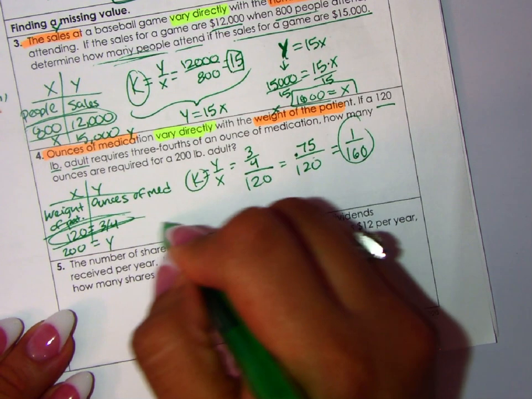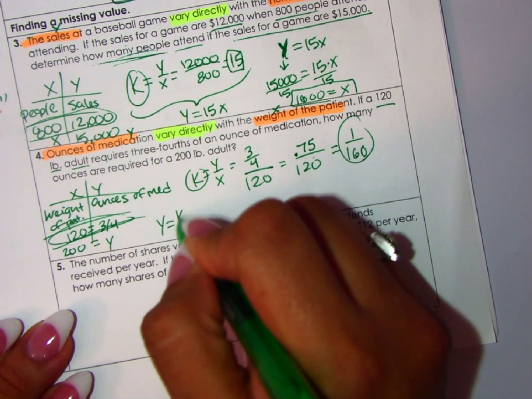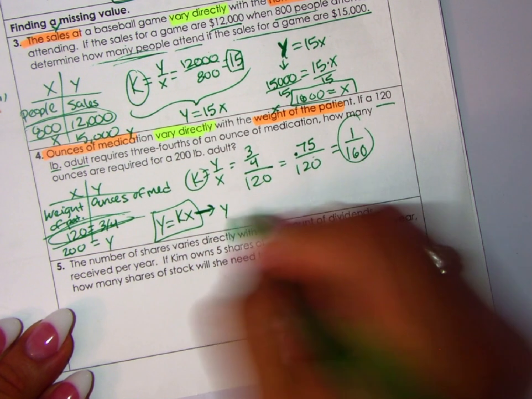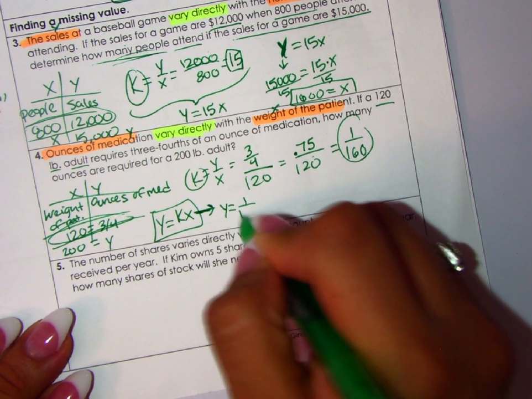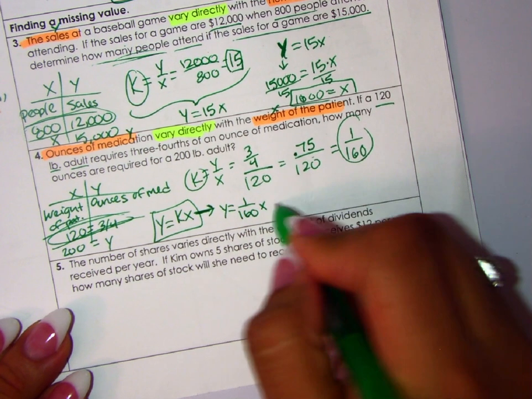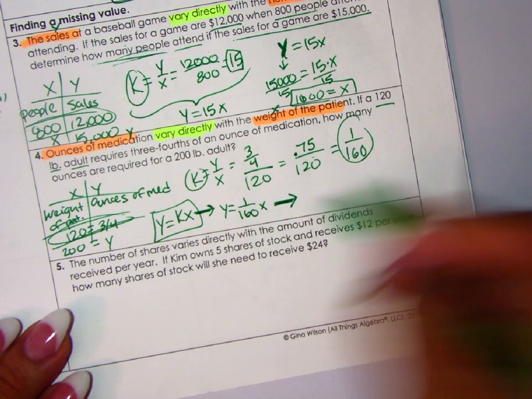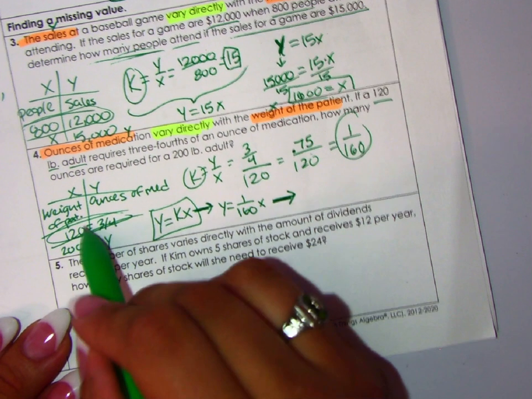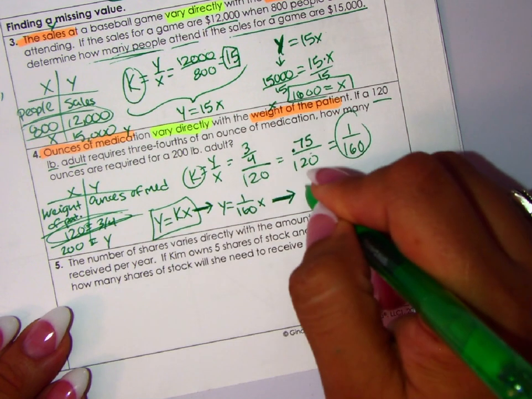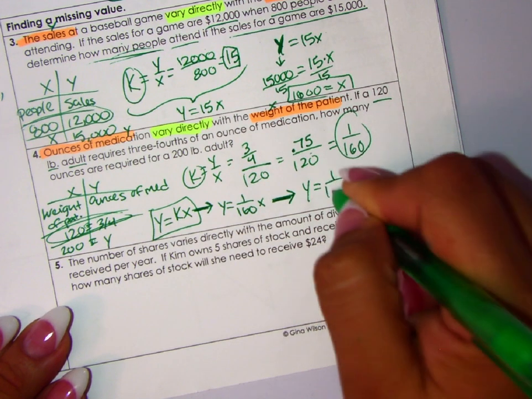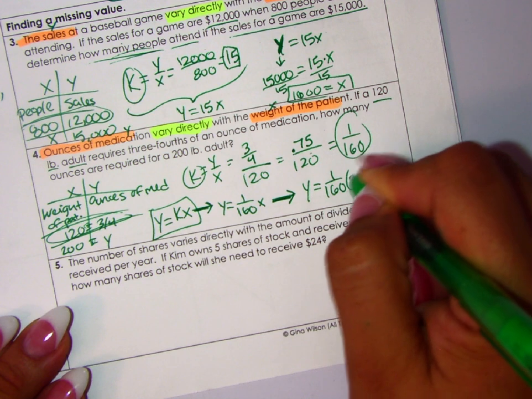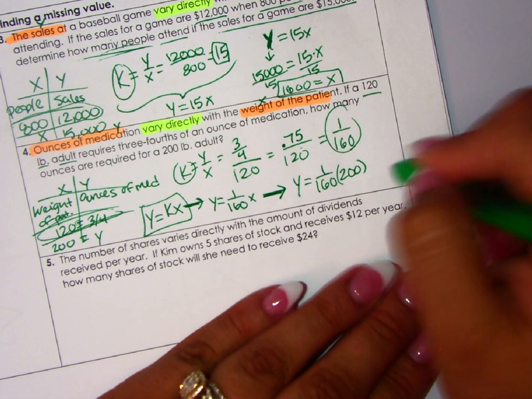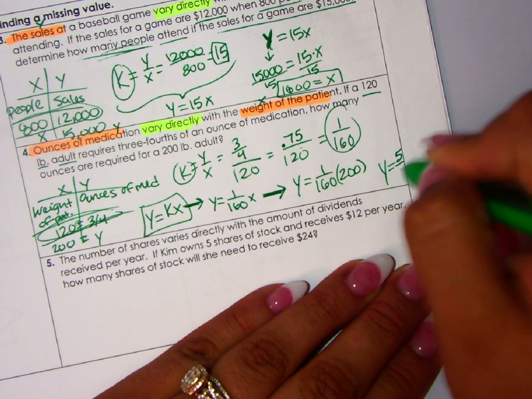So that will lead you to writing the equation y equals kx in the format of y equals 1 over 160x, which then will help you find the missing value. They're missing the y, so we need to substitute the x. Y equals 1 over 160 times 200. And then when this is simplified, you're going to end up with y equals 5/4.